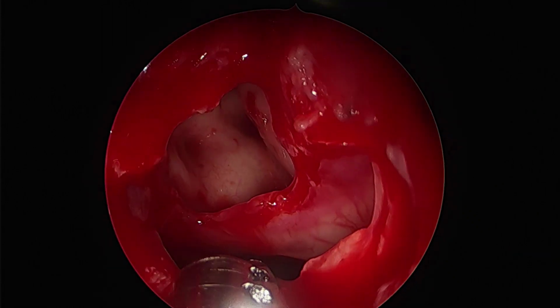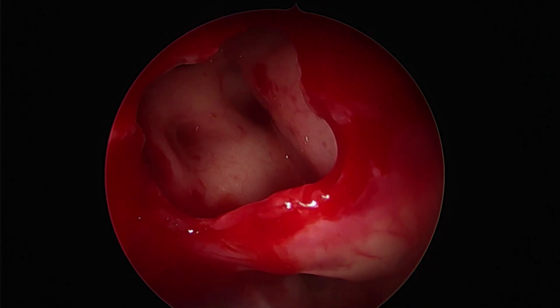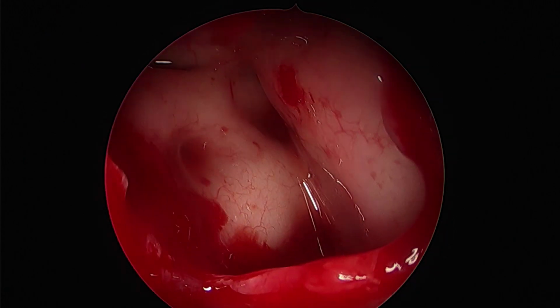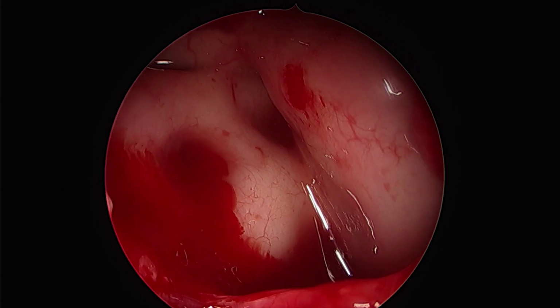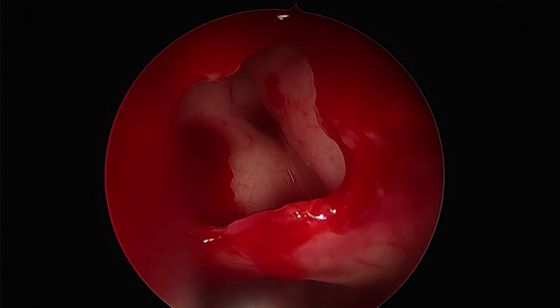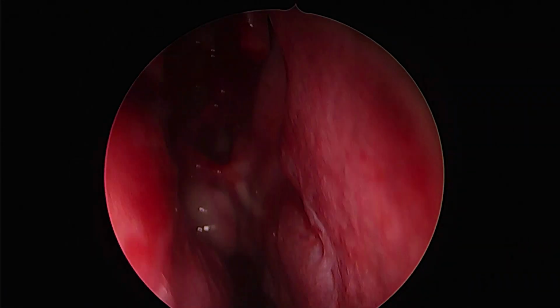While now one can appreciate very easily the sphenoid ostium and the straight septation that separates the Onodi above with the sphenoid, we can see already the landmarks for the optic nerve and the optico-carotid recess in the Onodi rather than the sphenoid in this case.